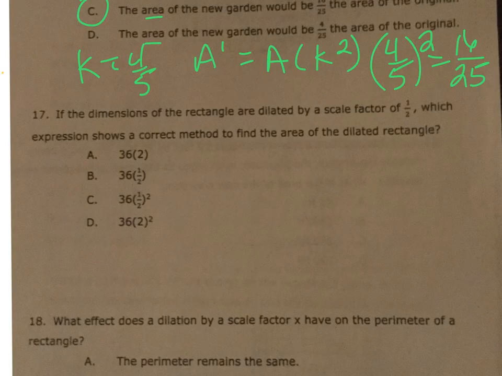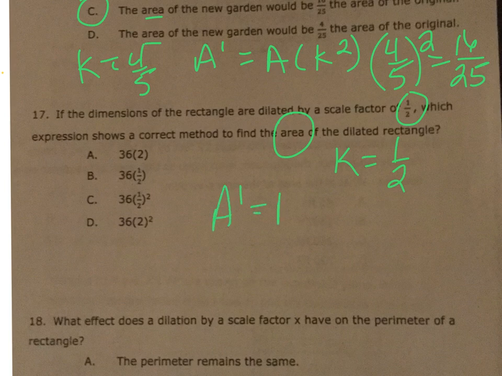Okay, 17 is asking you the correct method to find, again, area, with a scale factor of 1/2. Okay, it doesn't tell me what area I'm starting with, but I know that to find the area, I'm going to have to multiply by the scale factor squared. So I need to find the one that has a number times 1/2 squared, which is letter C.